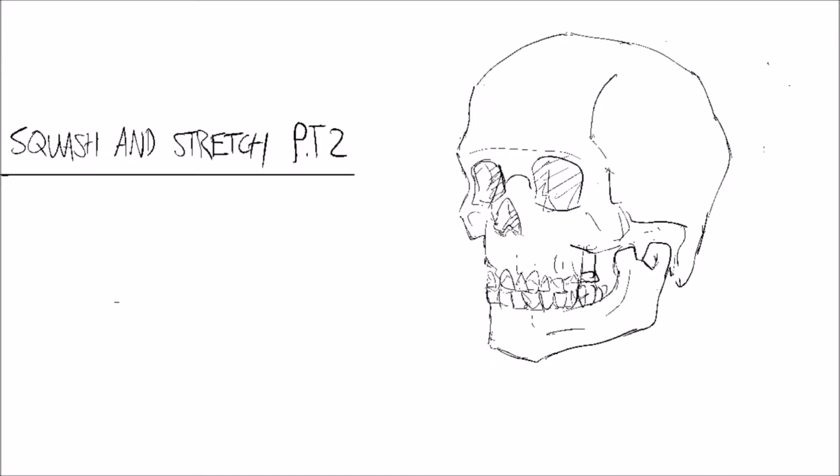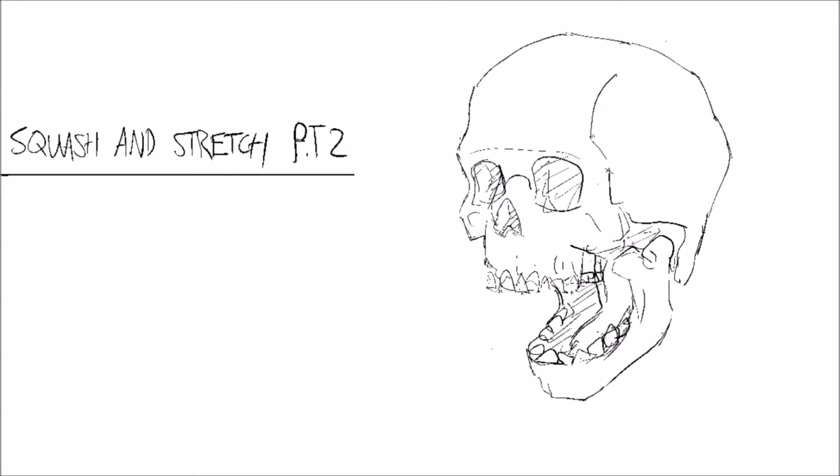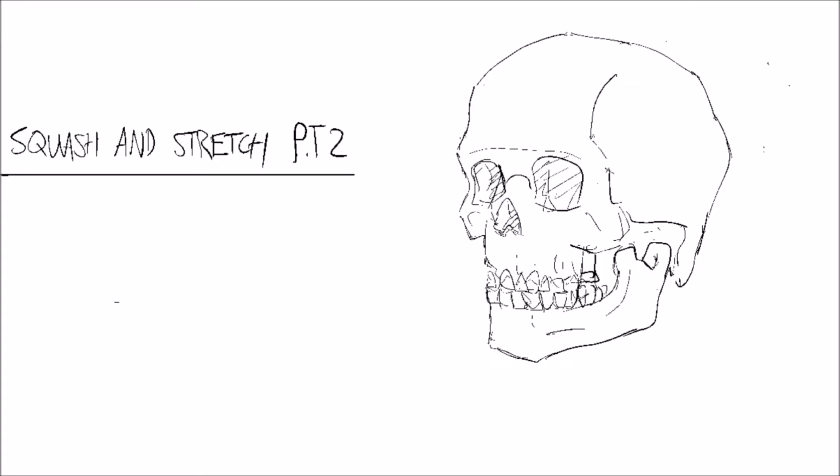So for this animation example, I want you guys to really visualize that up and down and side to side motion, and that squash and stretch that takes place when you're chewing on food.